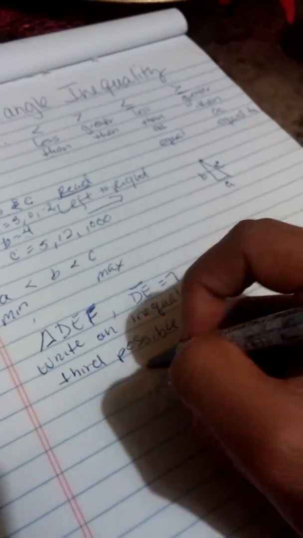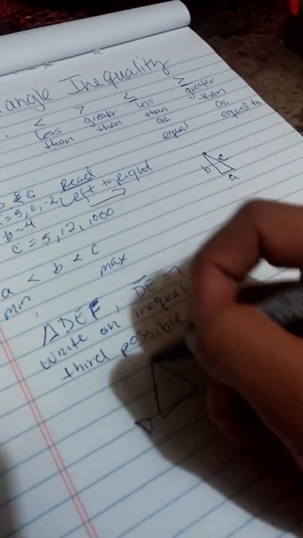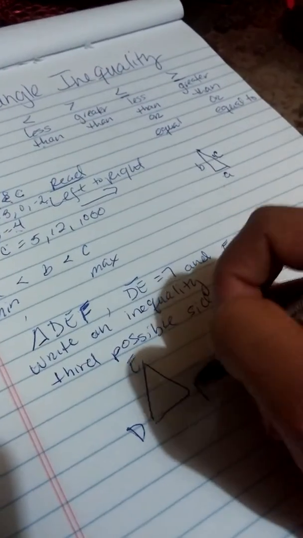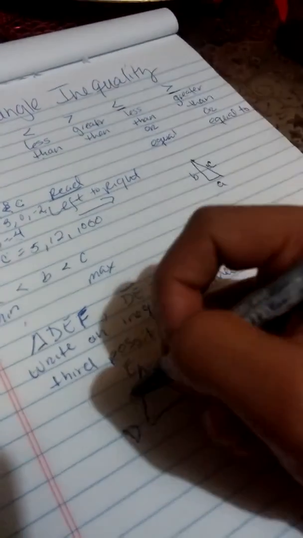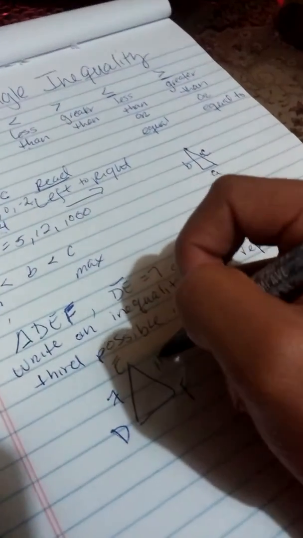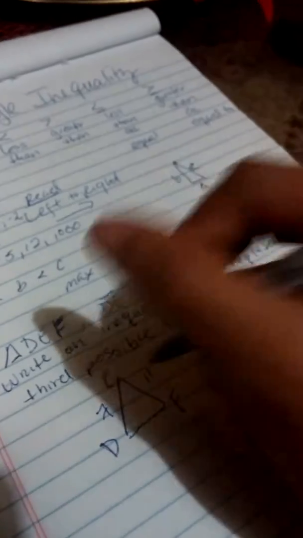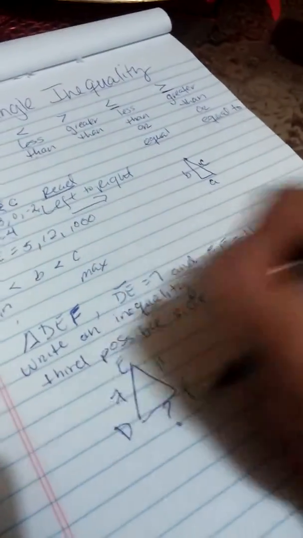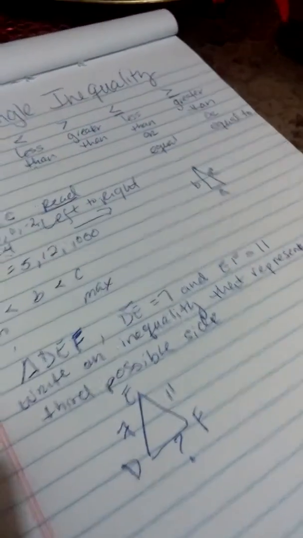So again, if I'm talking about triangle DEF, and I have that DE equals 7, and I have that EF equals 11, then we are talking about what is DF. All right.